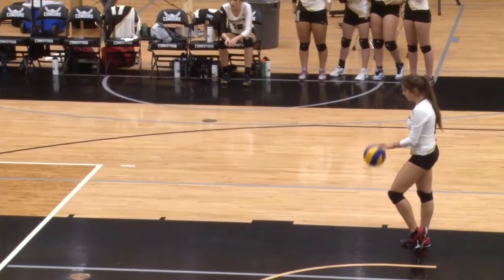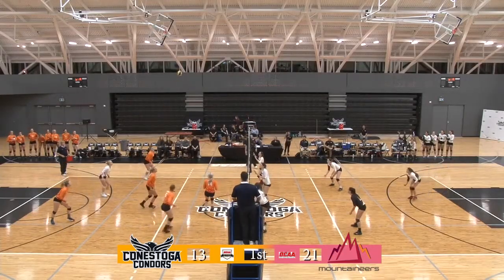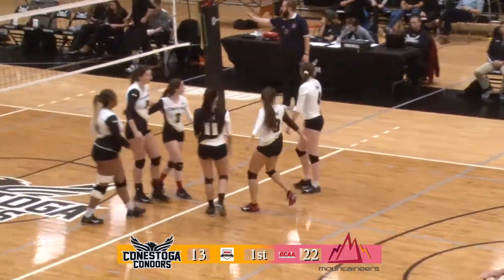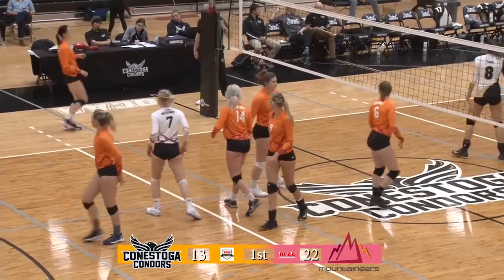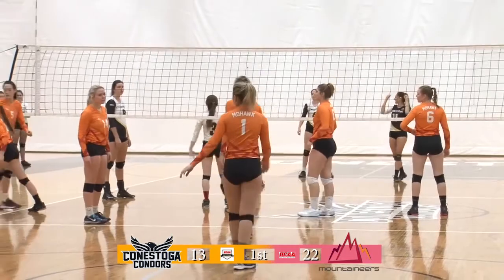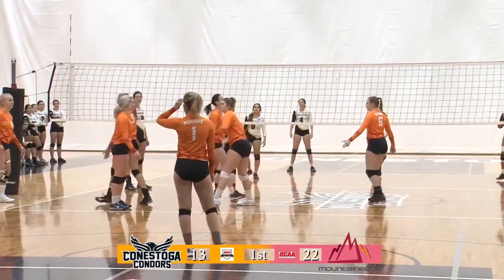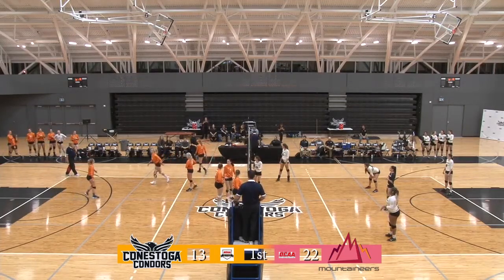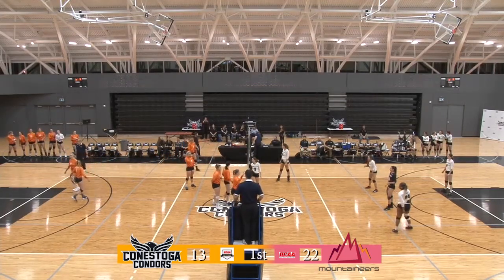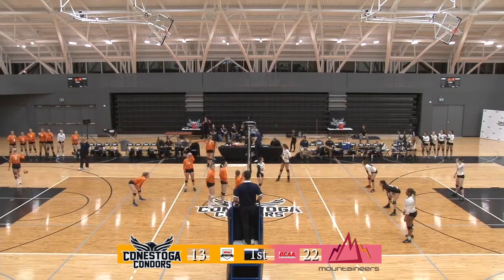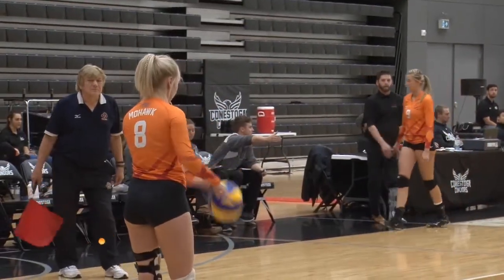Now we have number 9, Lorena Taisden, serving up for Conestoga. Strong spike, but it's all of those setups that are making it so they can do that. So it's in the power and the communication. You can really see that in the Mohawk team right now. Definitely. Mohawk taking possession with a 22-13.